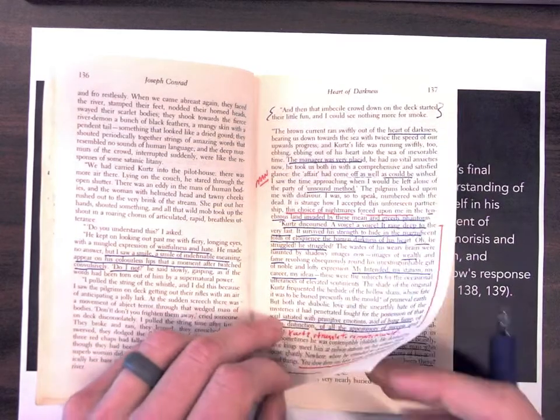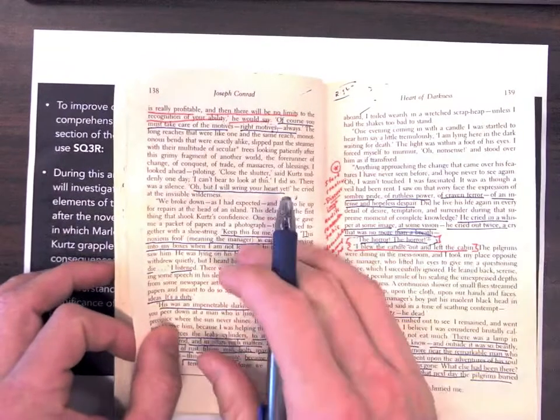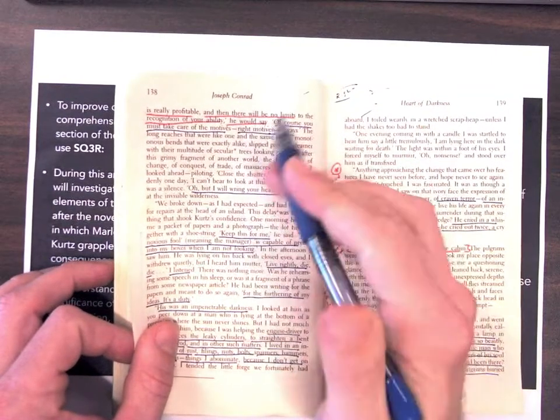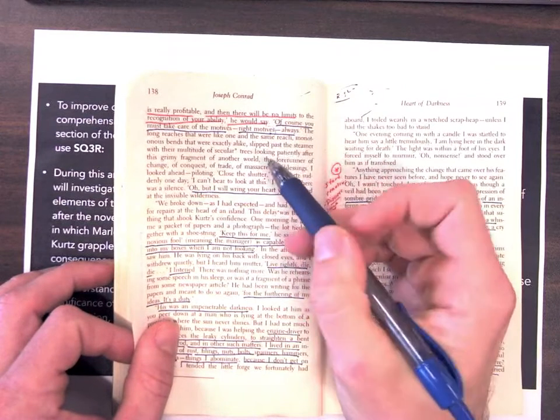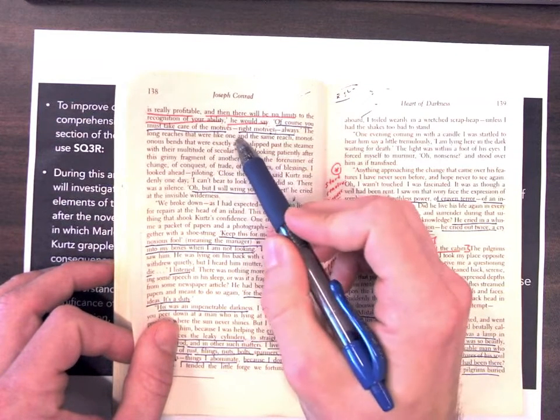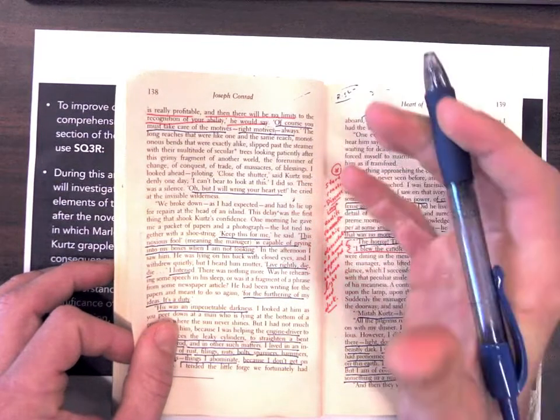His language begins to put together in the same paragraph notions like, Marlowe, you should do everything according to right motives. You must take care of the motives. Watch your motives. Make sure that your actions align with good purposes.